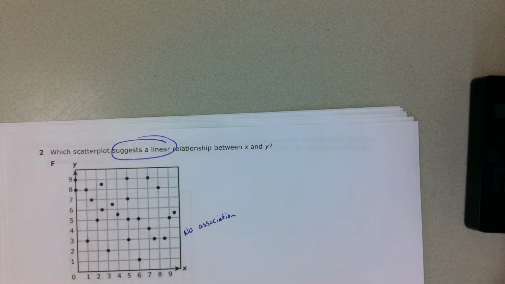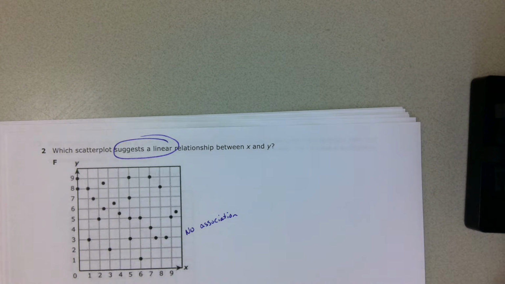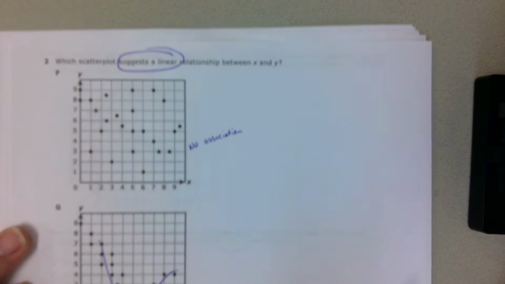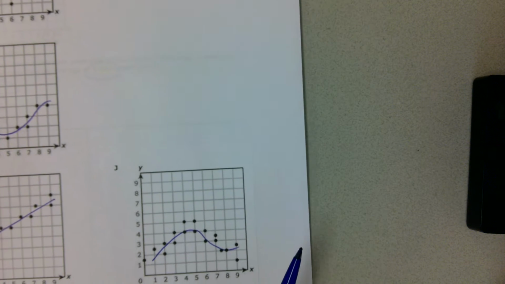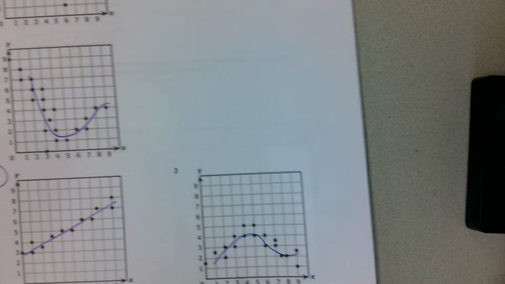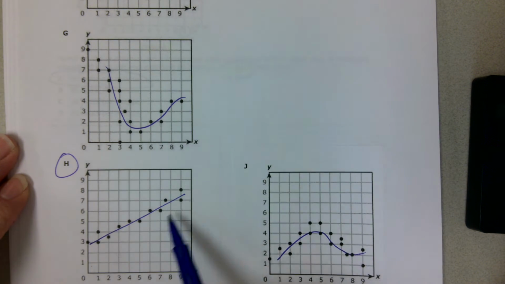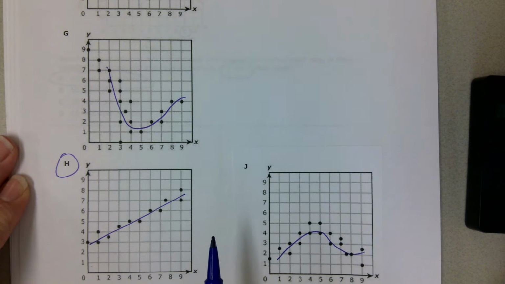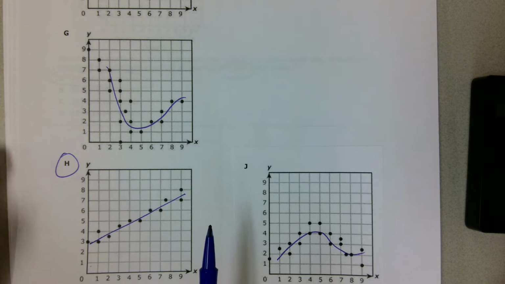Number 2, which scatter plot suggests a linear relationship between x and y? So now we're looking for a line. Here we have no association. Here again we have a curve. J is a curve. And then H is the only linear, the data forms a line. So that's the only one that suggests a linear relationship, H.